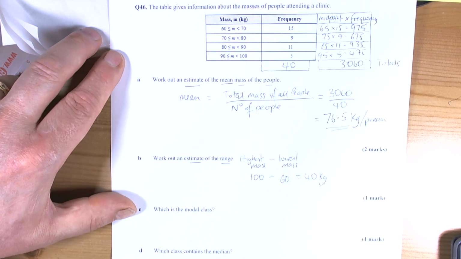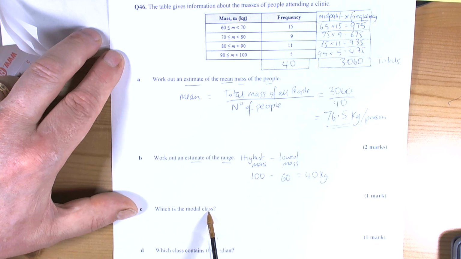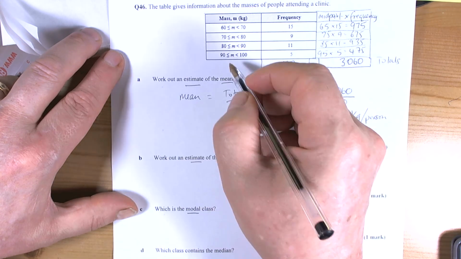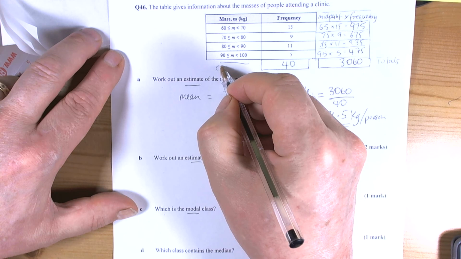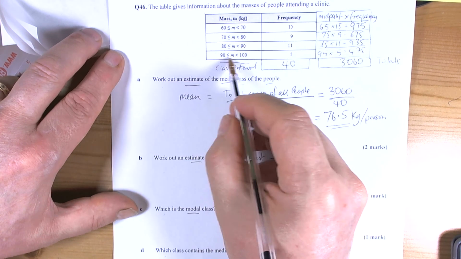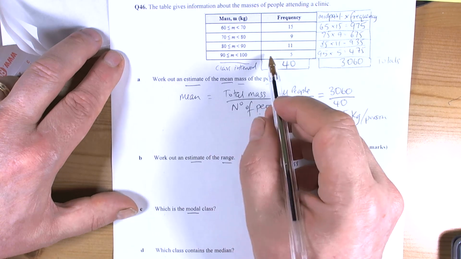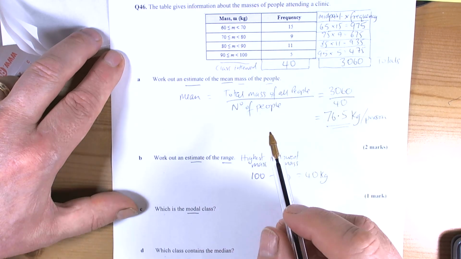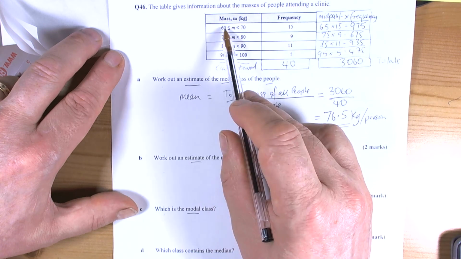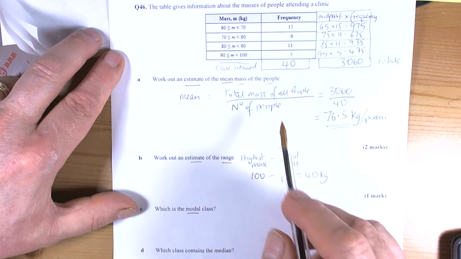Okay, so the question goes on and says which is the modal class. Well, modal is linked to mode, meaning the highest frequency, most occurring item. Now these are called class intervals, because they're between two values, so an interval, and the class is about the category you're working with. So the modal class, the one with the highest frequency, was the first category, 60 to 70.